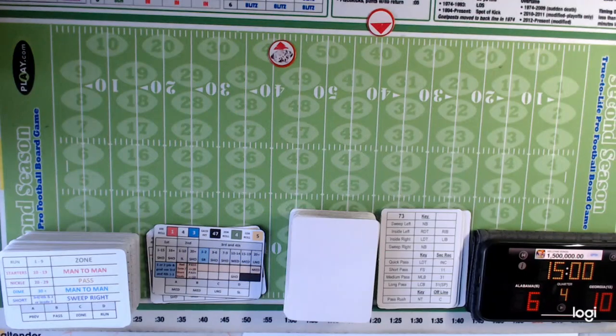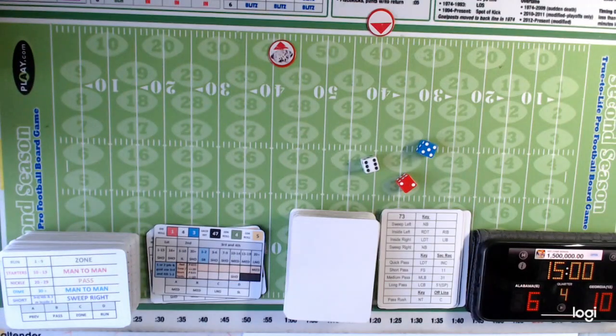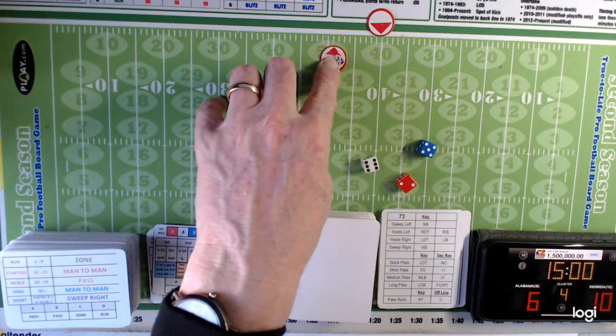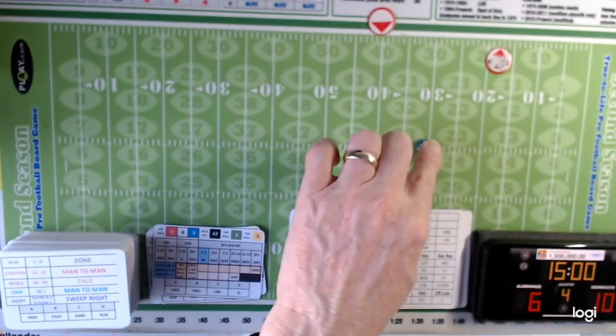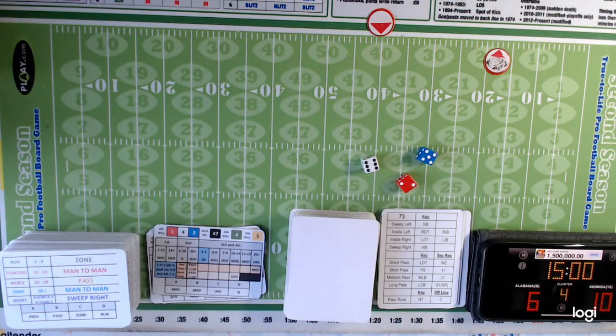So punter is PJ Fitzgerald, 26, gets him a 41-yard punt. 10, 20, 30, 41. It's going to be poor coverage, but there could be a fair catch, and so the returner will be 73, who's going to be Asher Allen, but his fair catch is a 6, so he's going to take a fair catch.